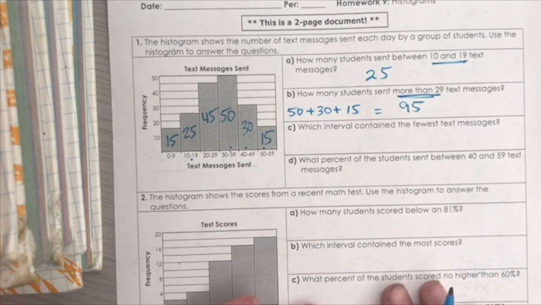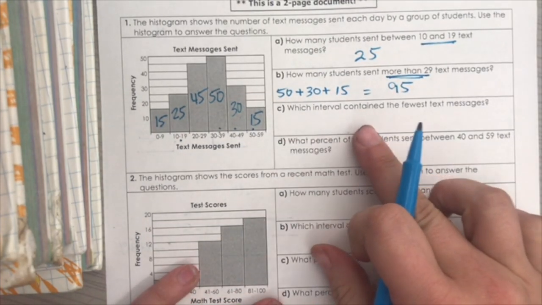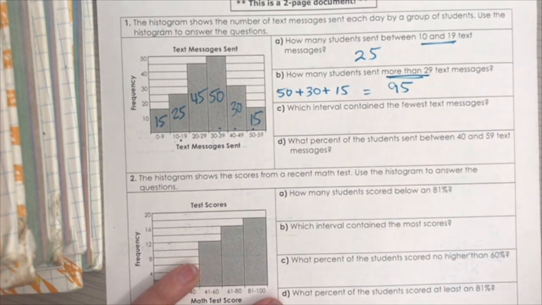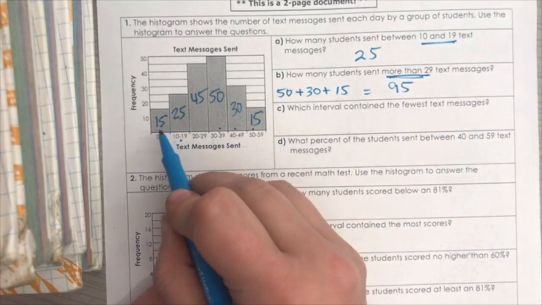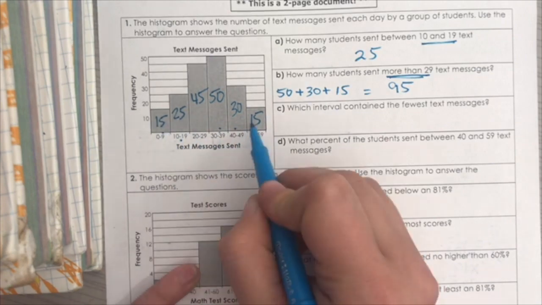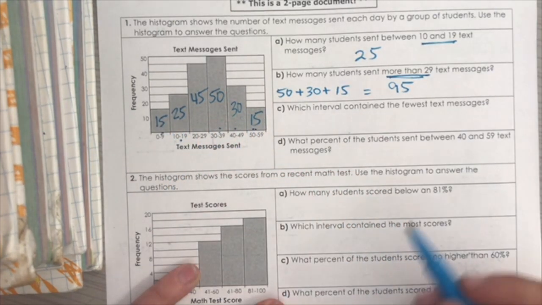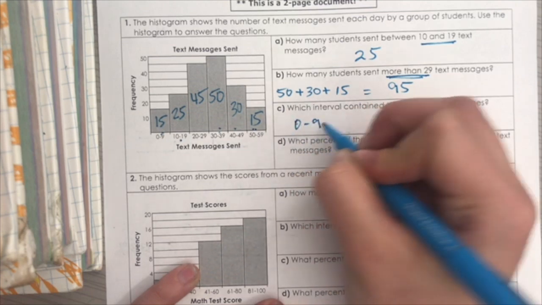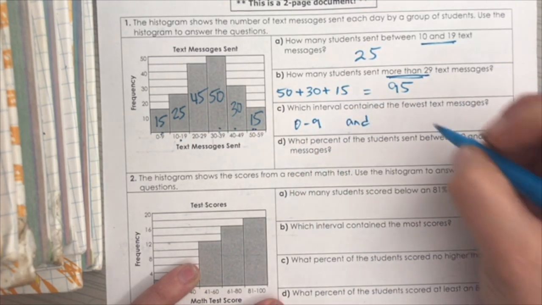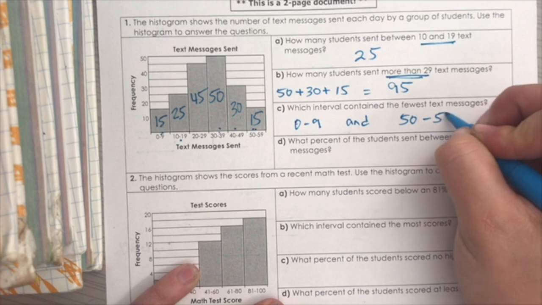Okay, letter C. Which interval contained the fewest text messages? Again, that's our lowest bar. Now we don't have just one lowest. These last two, the first and last interval, are the same. So we're going to say both: interval 0 to 9 and interval 50 to 59.